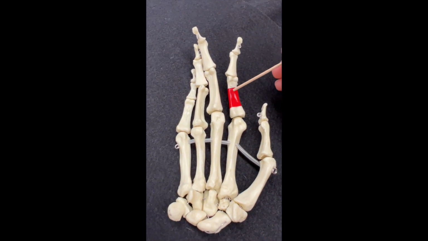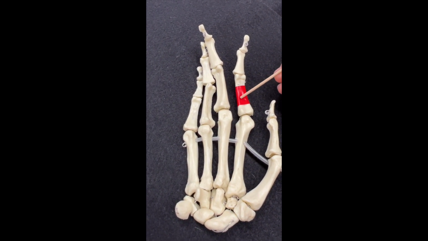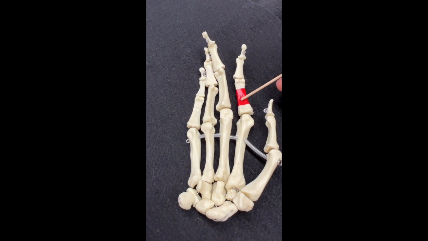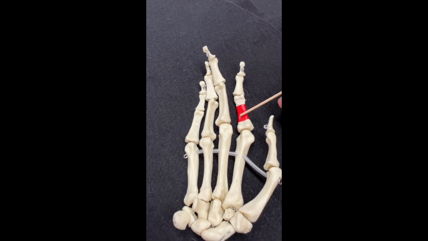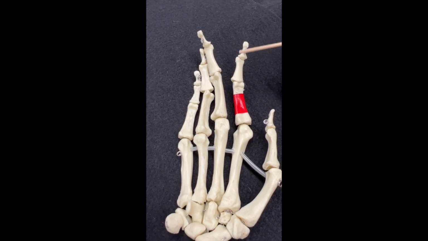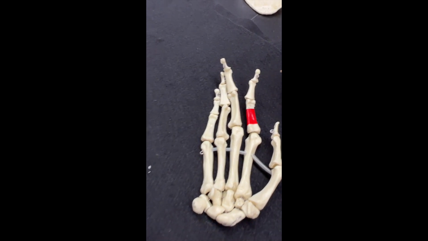So for example, this one, with the red tape, is the second, because it's a second finger, proximal phalanx, and then on and on. So this one would be the second middle phalanx and then second distal phalanx.